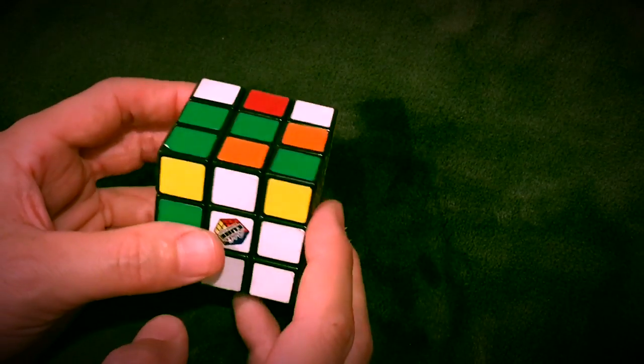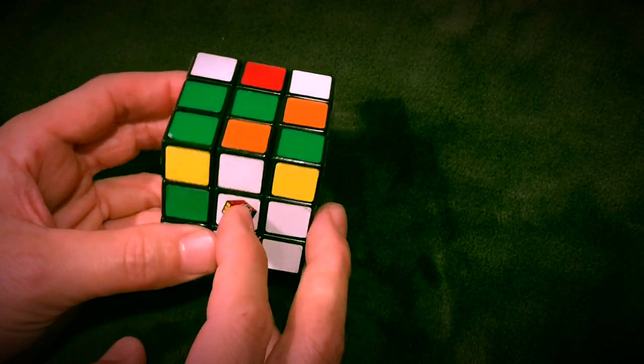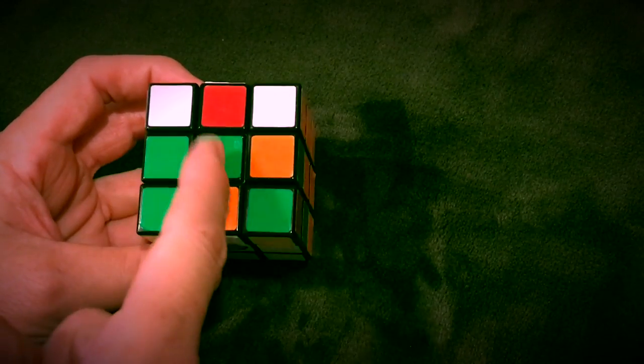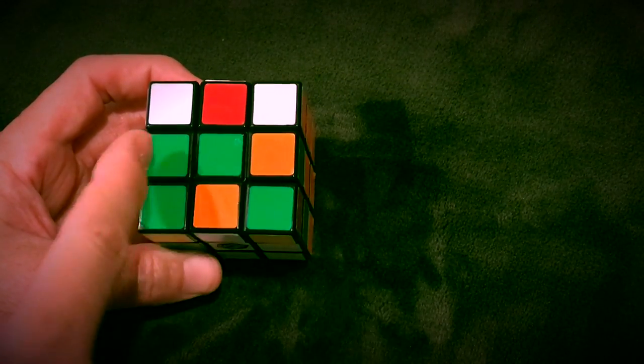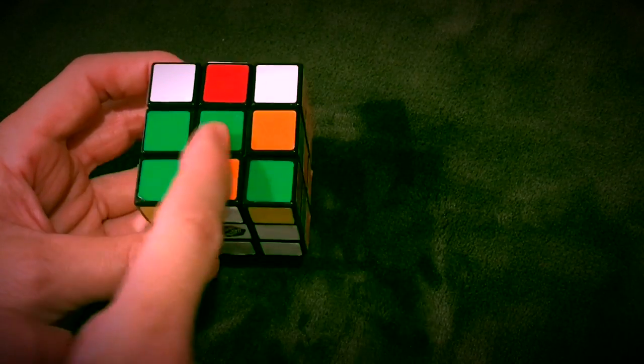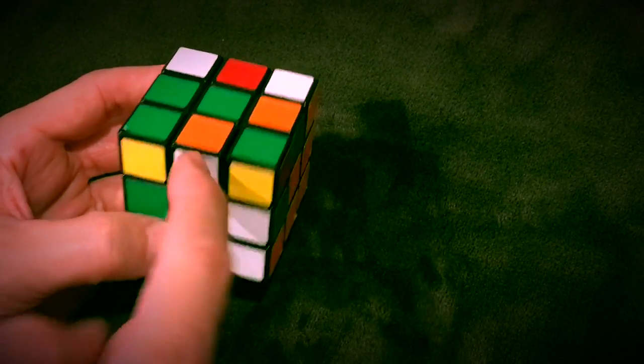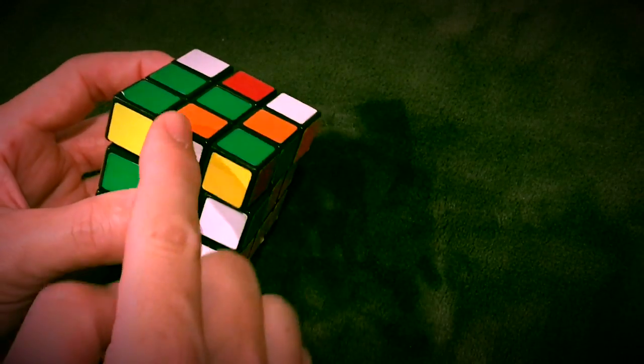Let me explain that. So what we're going to look for is anything on the top of this T that doesn't have green in it. So, for example, this one has green, so that's no good. This one doesn't have green in it, so that's perfect, right? So it's got orange and it's got white. So what we do is try to get it lined up with the white, which it already is.